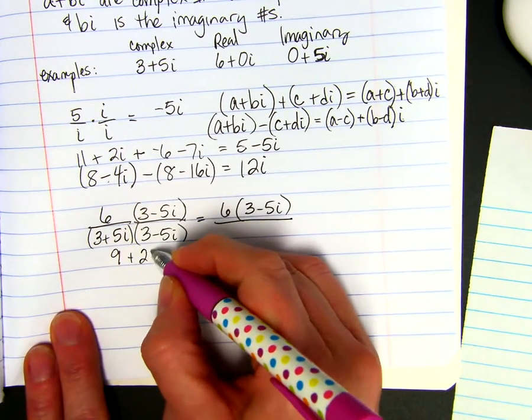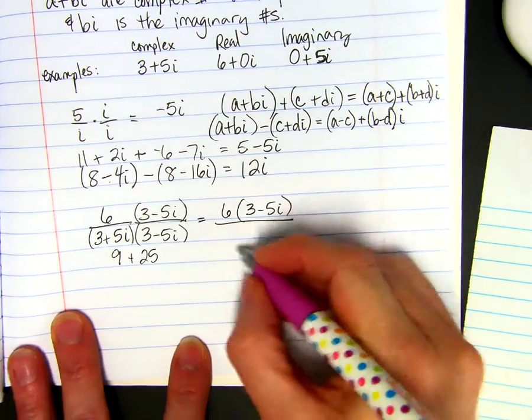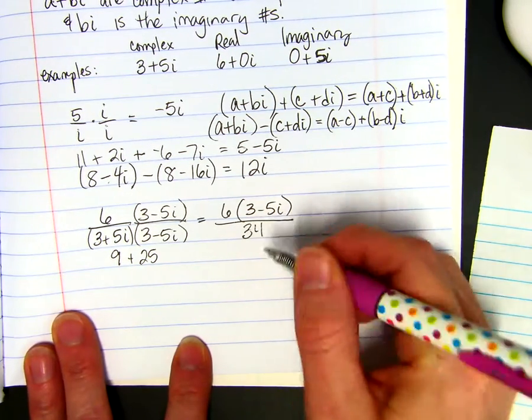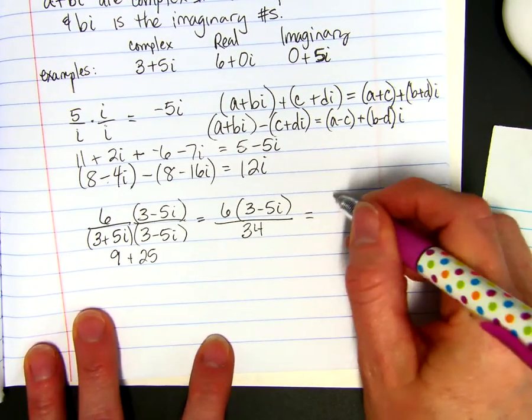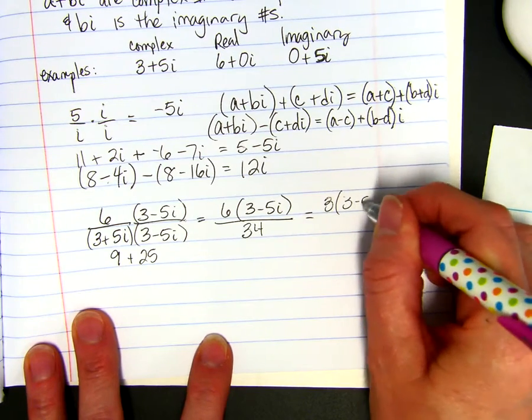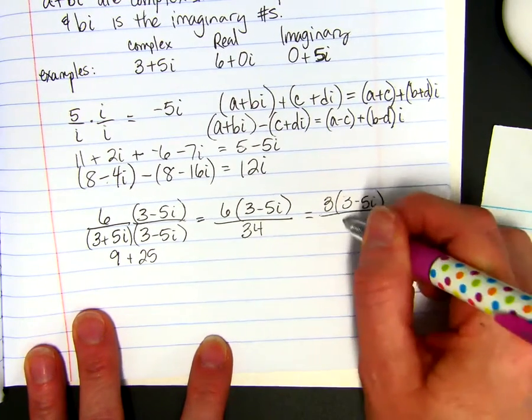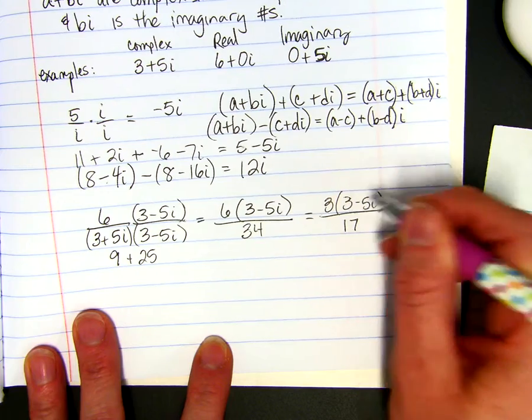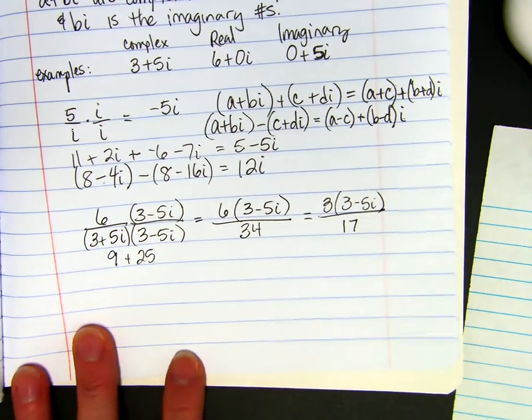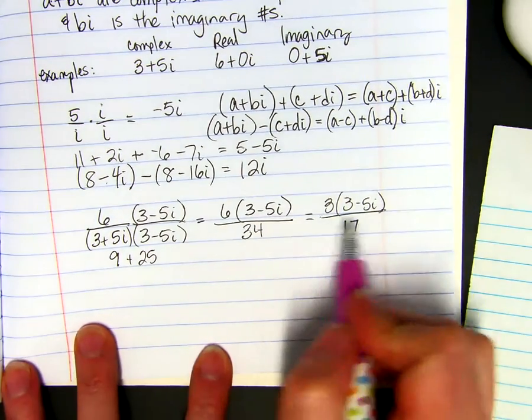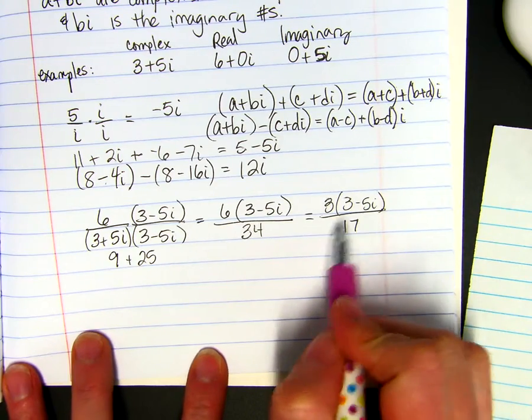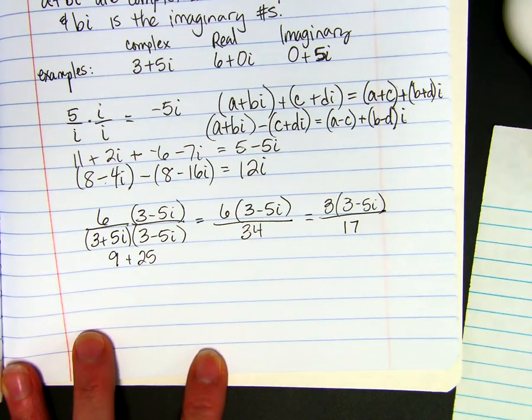So 9 plus 25 is 34. And I can reduce by 2, 3 minus 5i over 17. You can distribute the 3 if you want, or you can just leave it like that. But at least we don't have an imaginary number or complex number in our denominator.